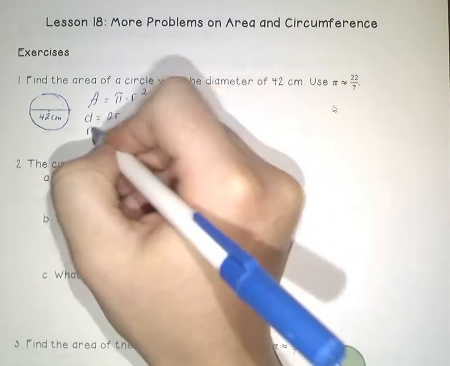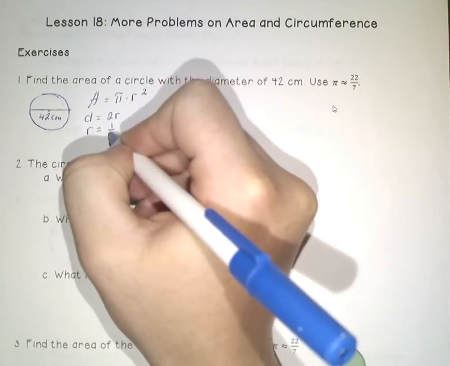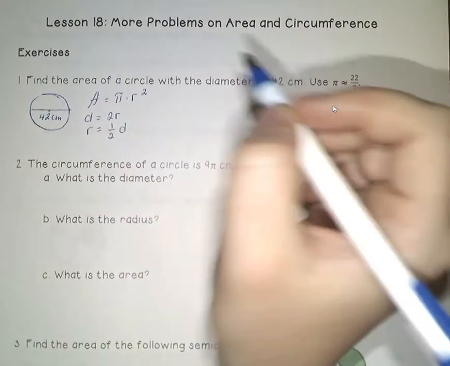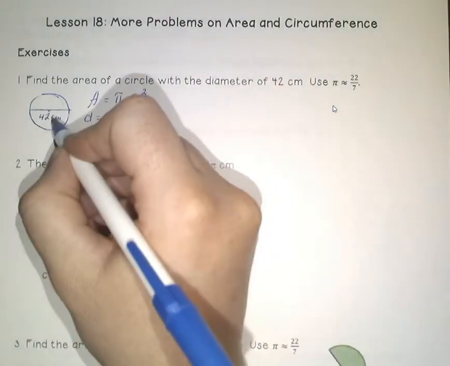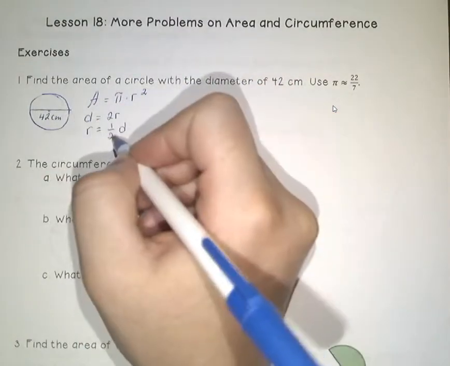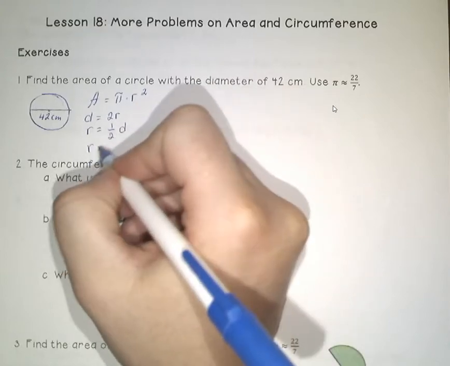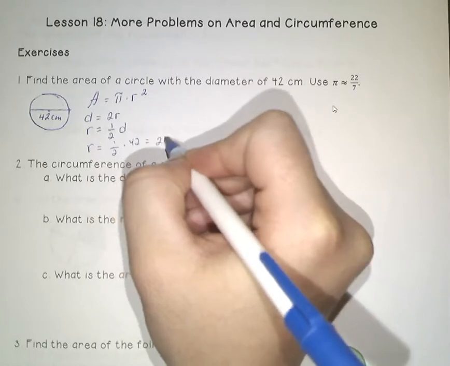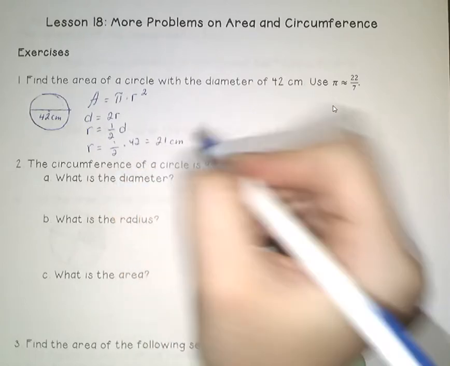So to find radius, we will multiply the diameter by 1/2, right? So when we divide 42 by 2 or multiply by 1/2, we are going to get 21 centimeters, right?